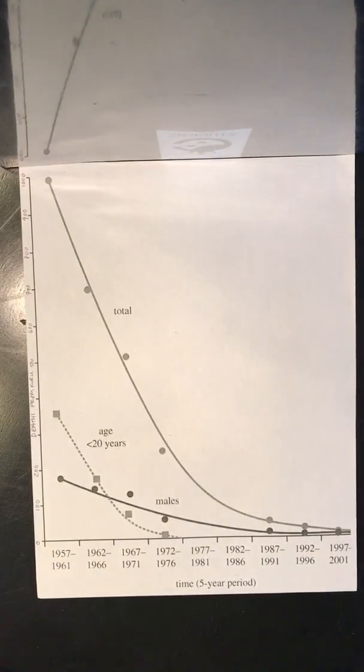Okay, so the task here is to take this graph about the disease we looked at a bit in class called Kuru, and we're going to do what we call an annotation of this graph. An annotation means to take the graph as it exists and try to pull all the information out of it that we possibly can, and we add those meanings as notes on the graph. So we're actually going to write out what these things mean.